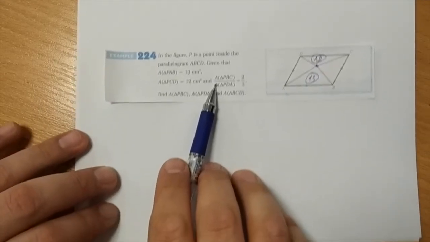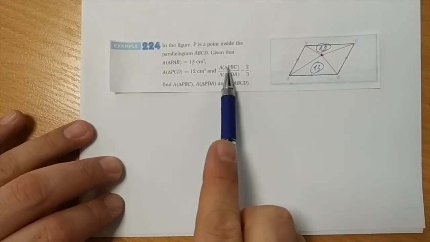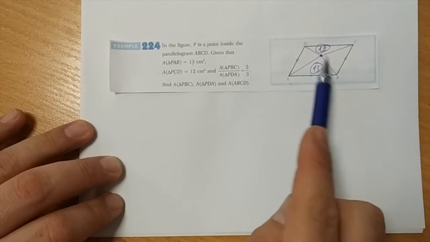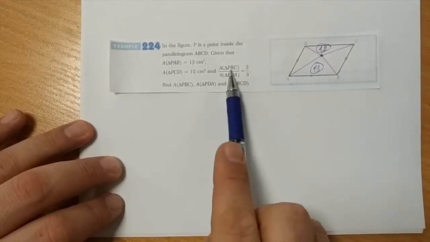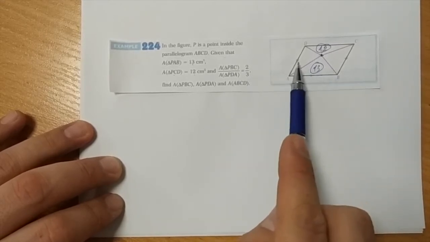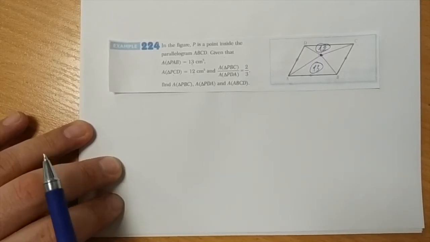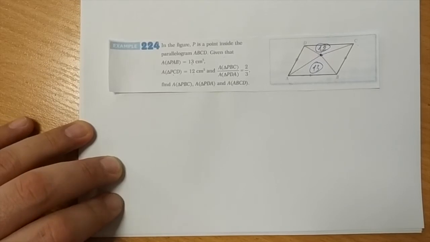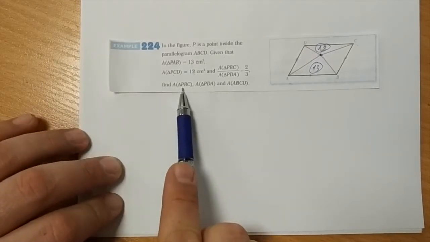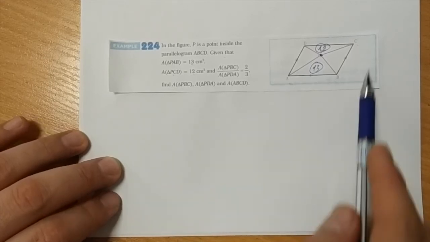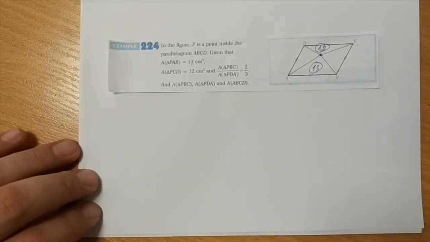And interesting here, the ratio of the areas of these two triangles, PBC and PDA, is equal to 2 to 3. We have to find the areas of PBC and PDA, and also the whole area.